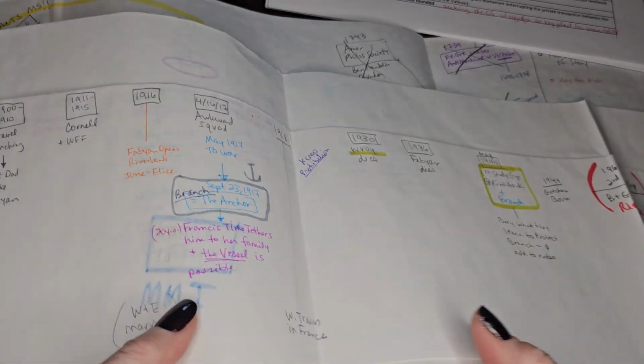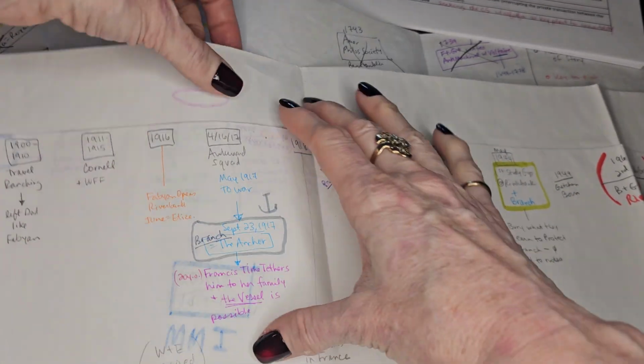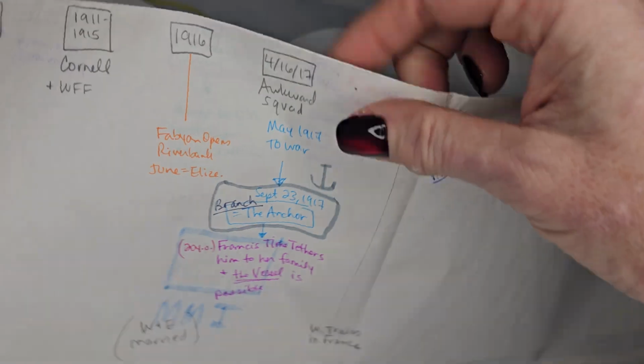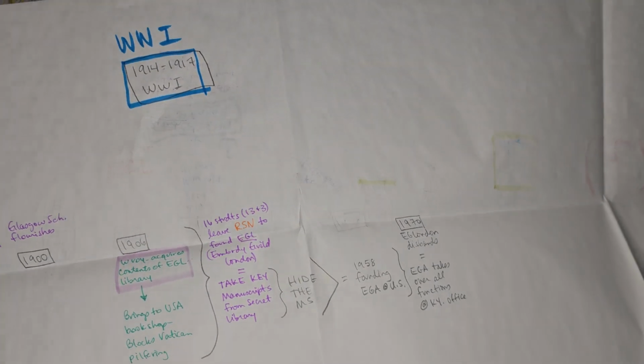So I'm using my color codes so that I can highlight things that have relationships with each other. And this is just a big piece of easel paper that I have folded over in multiple ways, right? So that I can have different parts of the story along different fold lines.